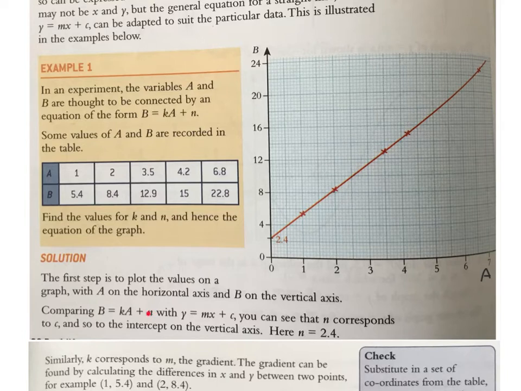So when you talk about n, you're actually talking about c, the y-intercept. So the intercept on the vertical axis here, n equals 2.4. So that's how you get n. But why is a here and b here? If again we compare the two equations, the b is the y value, so the b is the y-axis, and the a is with the x, so the a is the x-axis. So everything's just changing letter. So b is your y, a is your x, and n is c, the y-intercept, so it's 2.4.